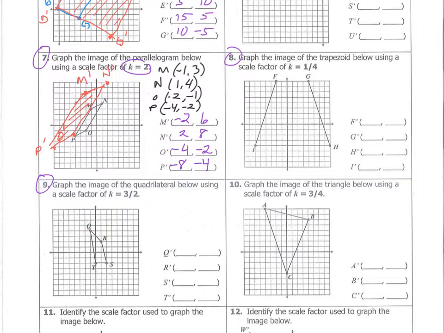What do you notice on this enlargement versus the pre-image and the image on this one? What do you notice about them? Is one inside the other? No. So they don't have to be.